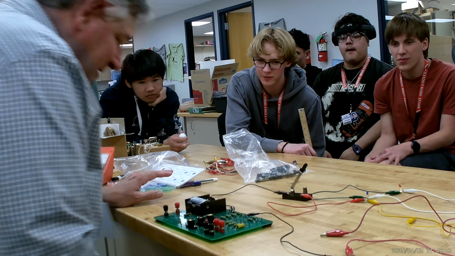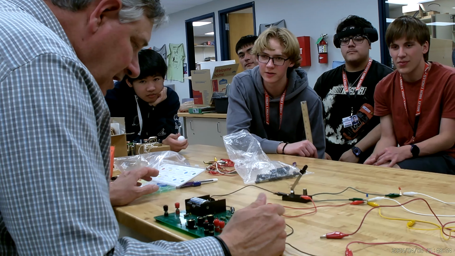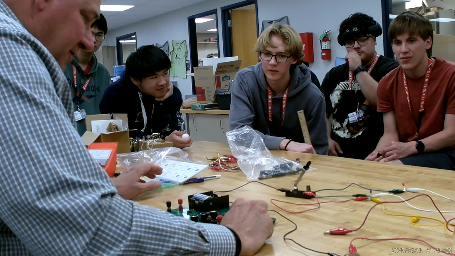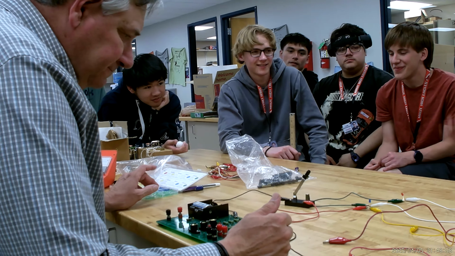So you're the biggest one. Huh? The yellow one right there, is that the biggest one? No, that's a capacitor. That's a 10 microfarad capacitor.